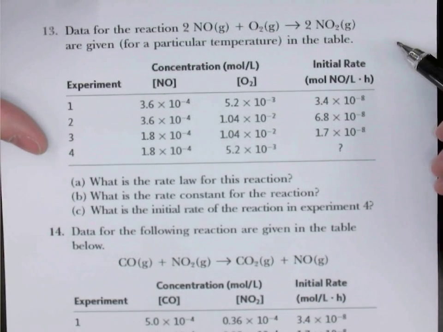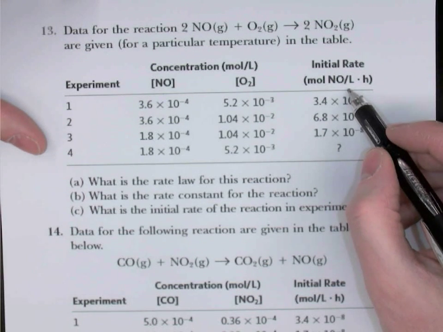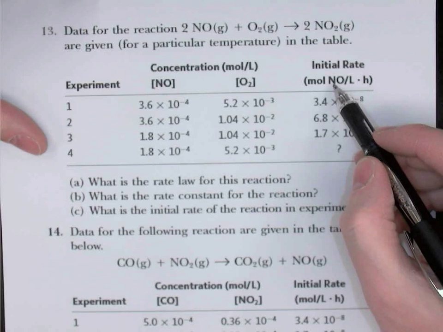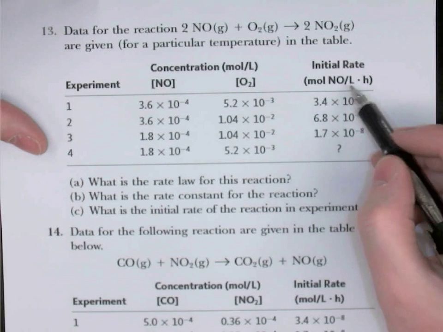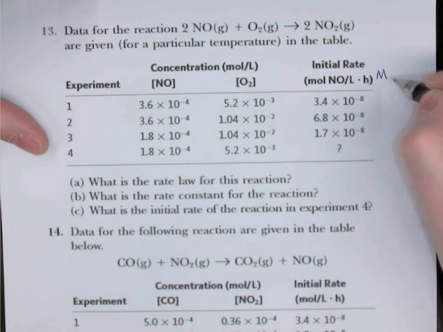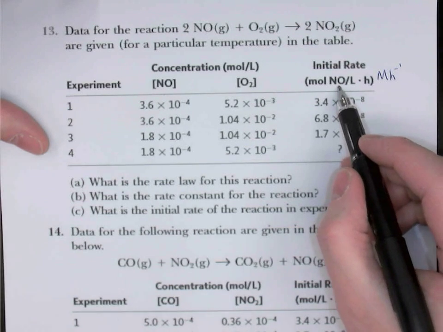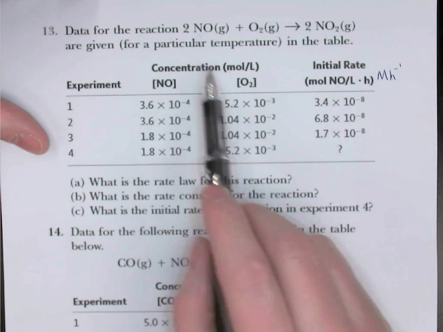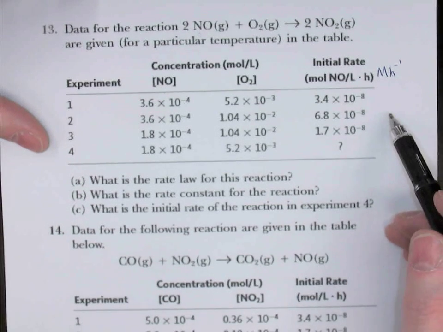Now, before we jump into the question, notice that the initial rate here has some units that are kind of awkward. It says moles of NO per liter per hour. If we ignore the NO just for a minute, that's moles per liter per hour. Moles per liter is molarity. So instead of moles per liter per hour, we could simply say molarity per hour, and then keep in mind that it does refer to the NO. So the person doing this experiment was measuring how fast the NO was disappearing during the reaction, and their units are molarity per hour. Now let's jump in and see what we're asked for.